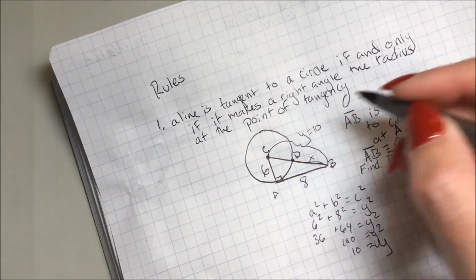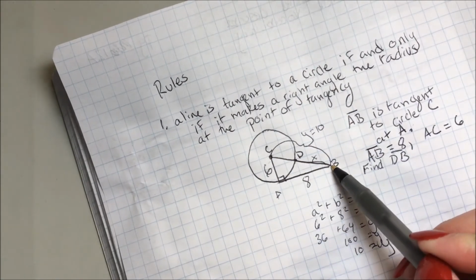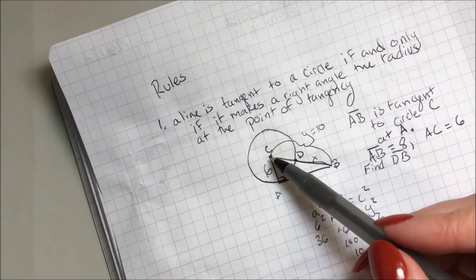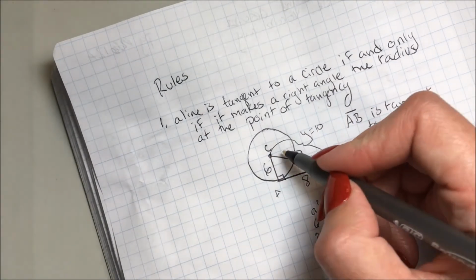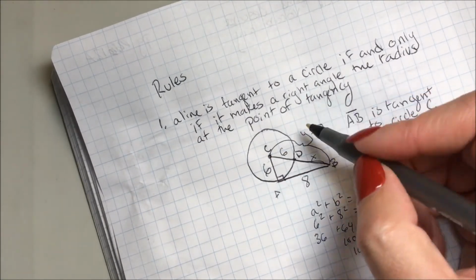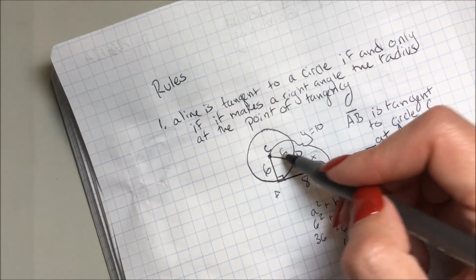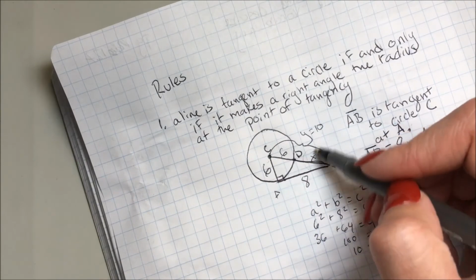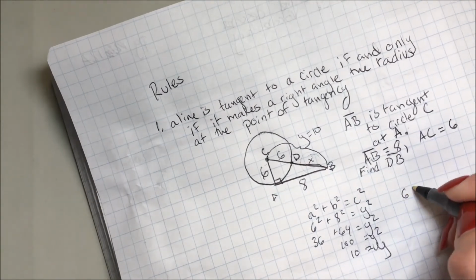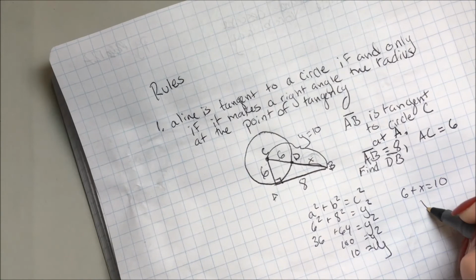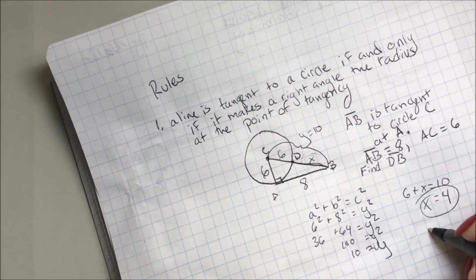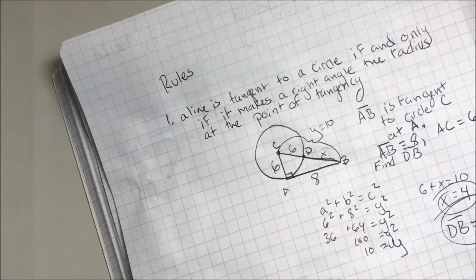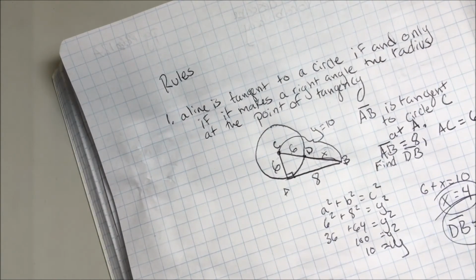So I know the whole length is 10, but they only want me to find D to B. So I have to use this other fact that I know about circles, and that all radii are the same. So CD must be 6, which makes it so that 6 plus x equals 10, right? So x has to be whatever I need to add on to get to 10. So x must be 4. So DB equals 4.